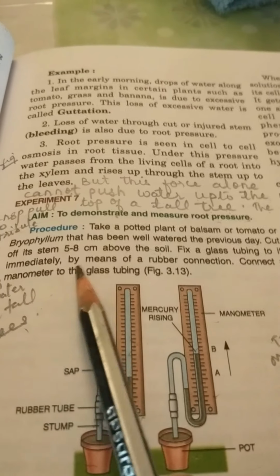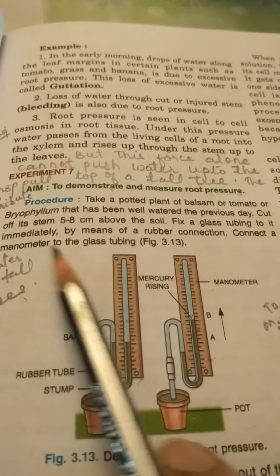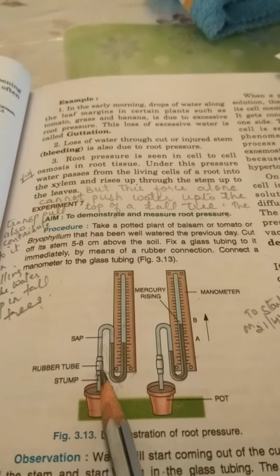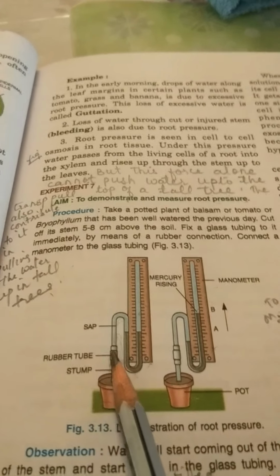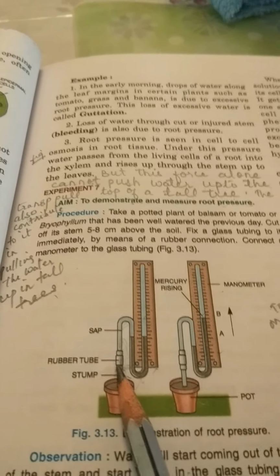Now we'll cut off its stem 5 to 8 centimeters above the soil and immediately fix a glass tubing to it by means of a rubber connection. Can you see this? This is a well-watered potted plant. The stem is cut 5 to 8 centimeters above the pot, and then it is fixed to a glass tubing by the rubber tube.